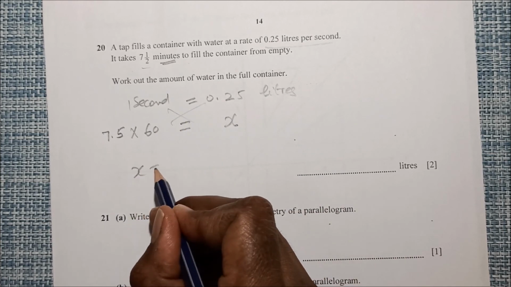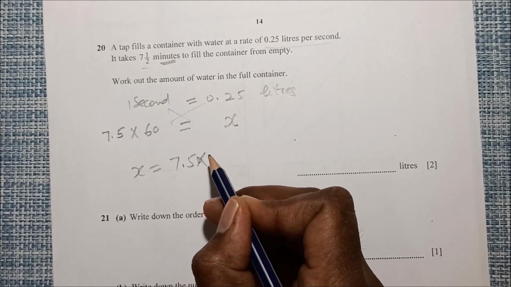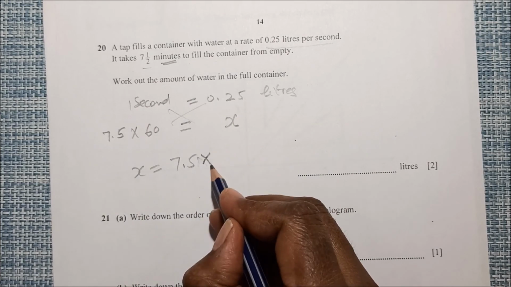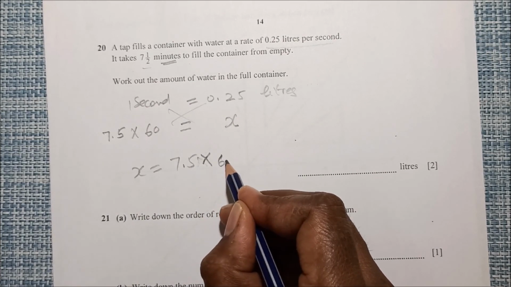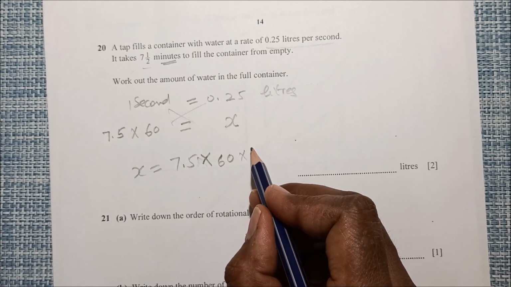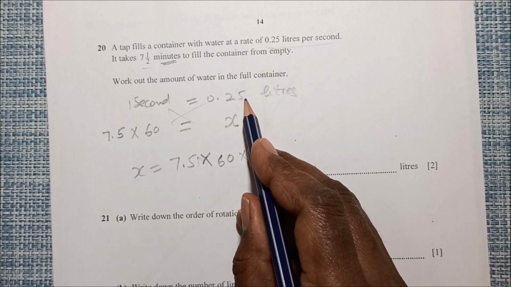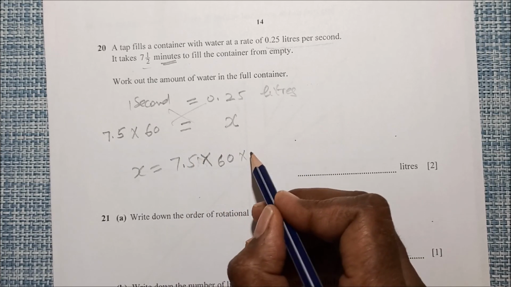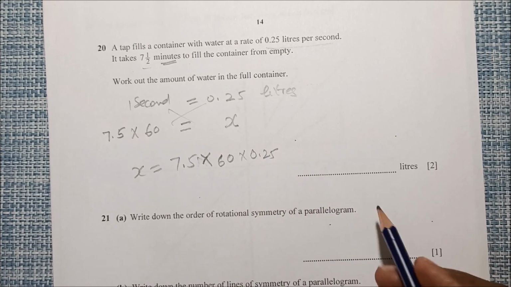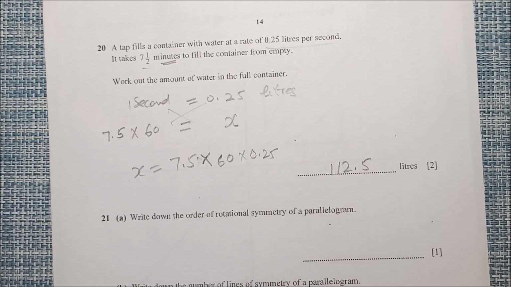So we have x equals 7.5 times 60 times 0.25. He's asking for liters, so 0.25 is liters. So your final answer is 112.5 liters.